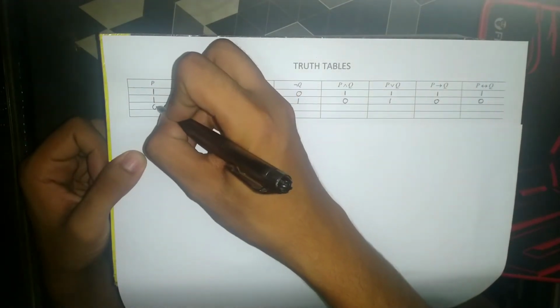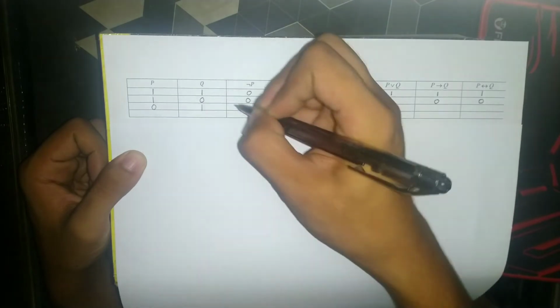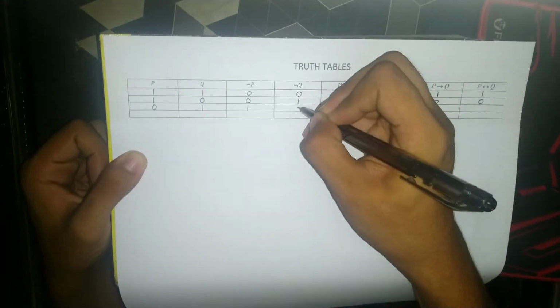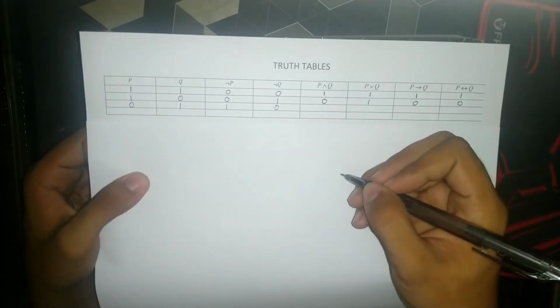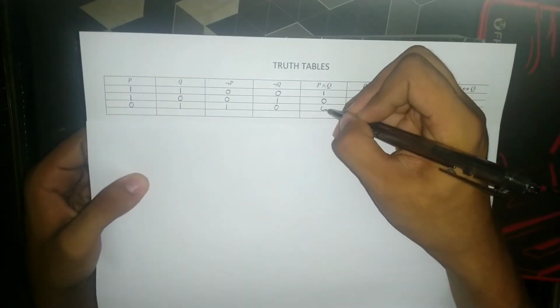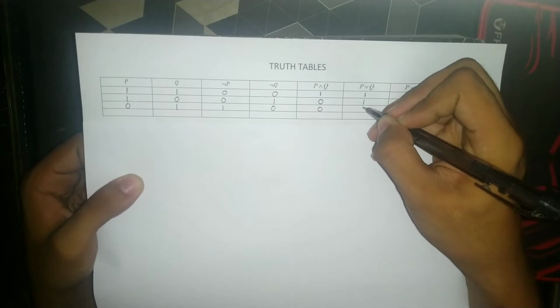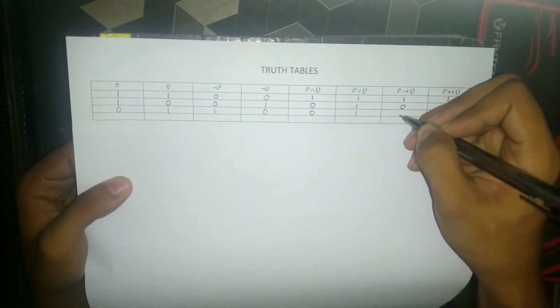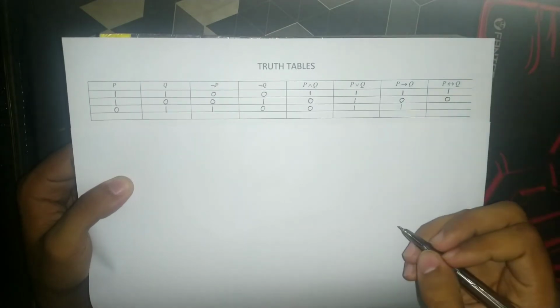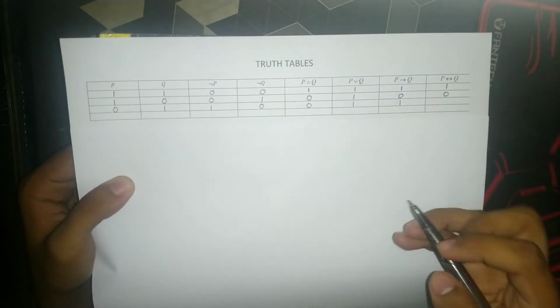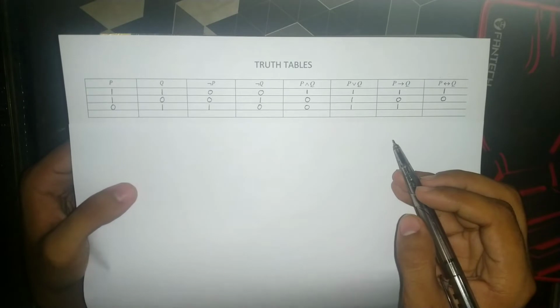Let's say P is false, Q is true. So this would be true, this would be false. So this is still false, this is still true. False implying true is true. But let's see, with double implication.